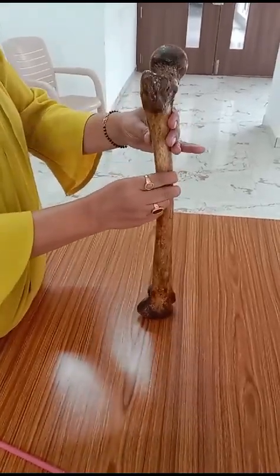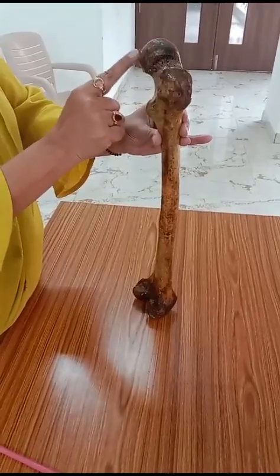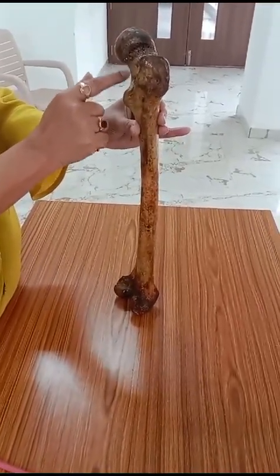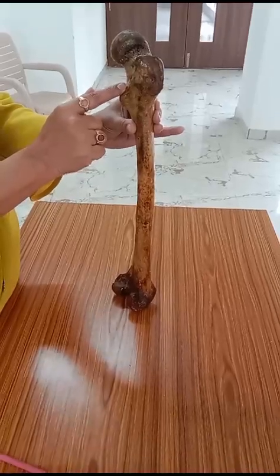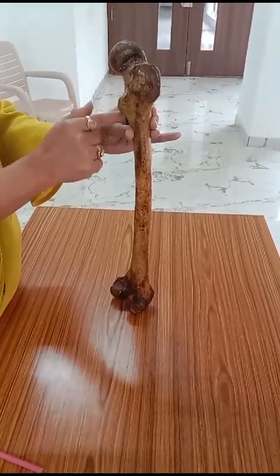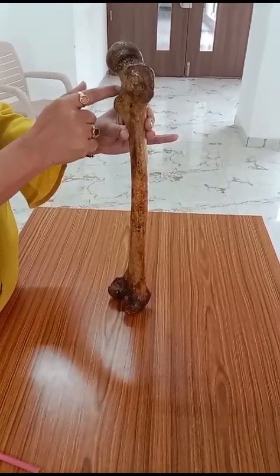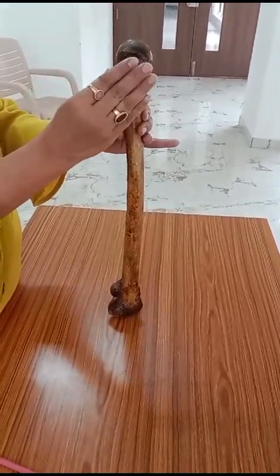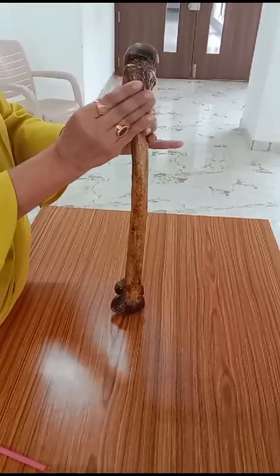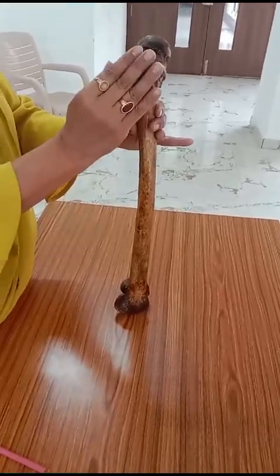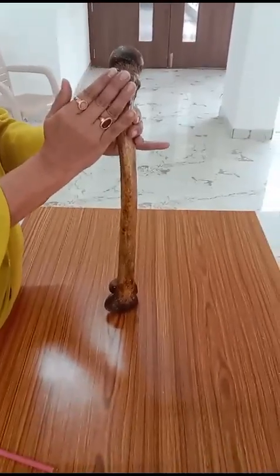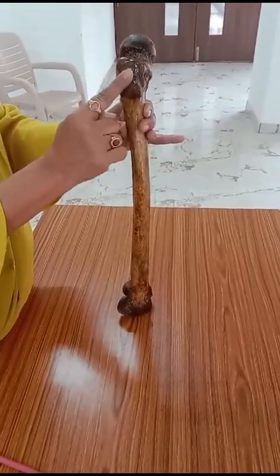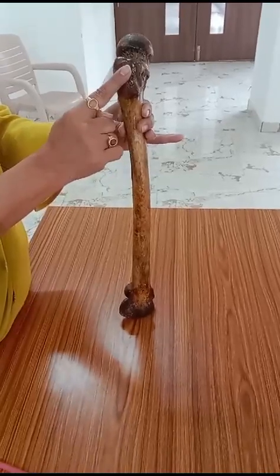Now this is of right side, and this angle, the head neck angle, or you can also call it the neck shaft angle, is about 135 degrees. So this increases the range of movement. Let's see what are the structures that are attached to the greater trochanter. Greater trochanter gives attachment to these muscles: gluteus medius, minimus, piriformis and vastus lateralis.